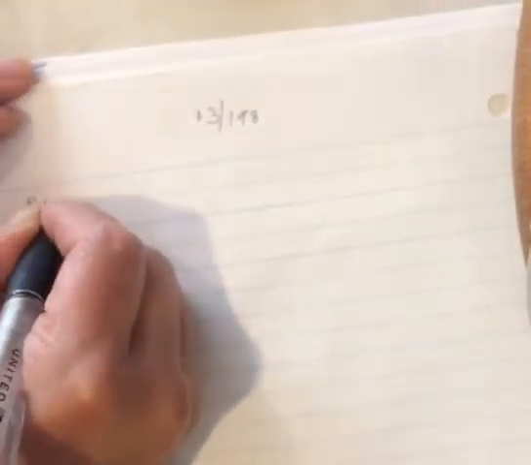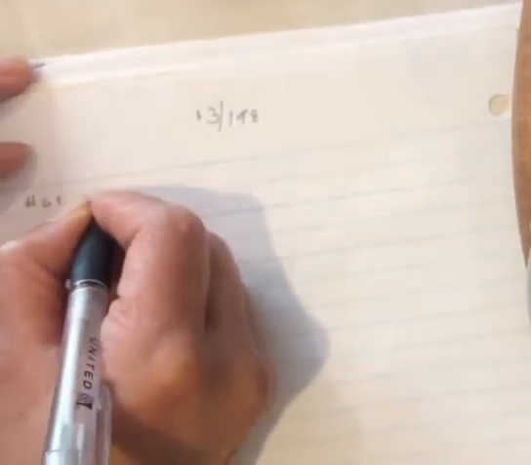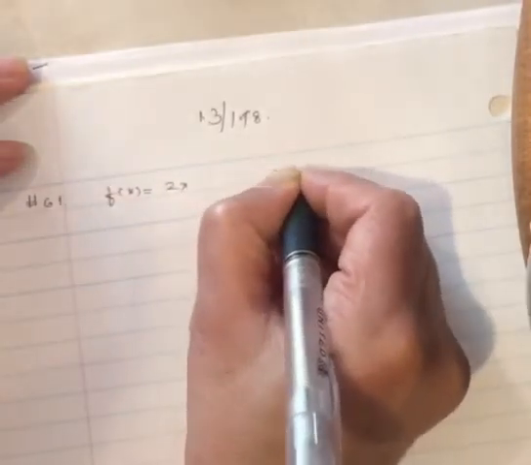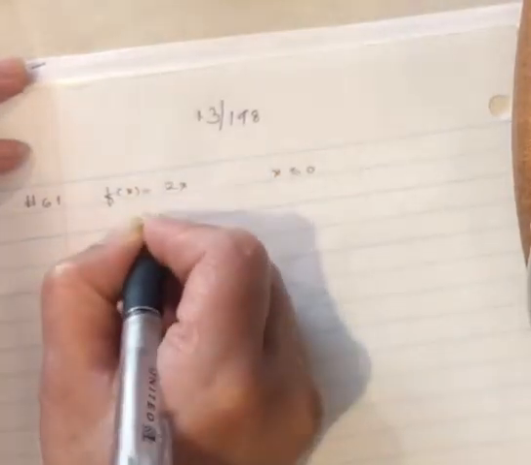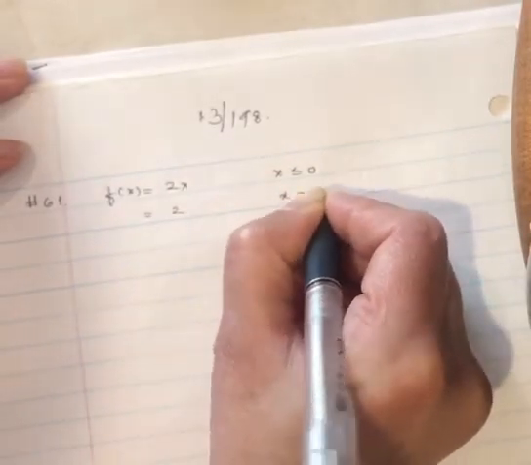In this video, we are going to be doing problems on page 198 from chapter number 1.3, and we will continue doing it starting from problem number 61. In this we have been asked to draw a graph. The function f of x is 2x for values x less than or equal to 0, and is equal to 2 if the value of x is greater than 0.